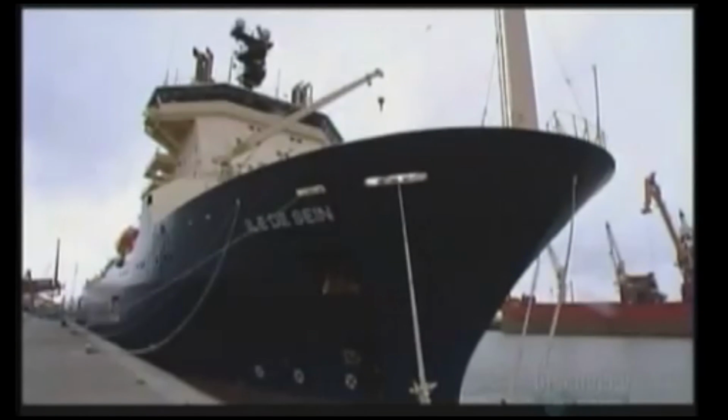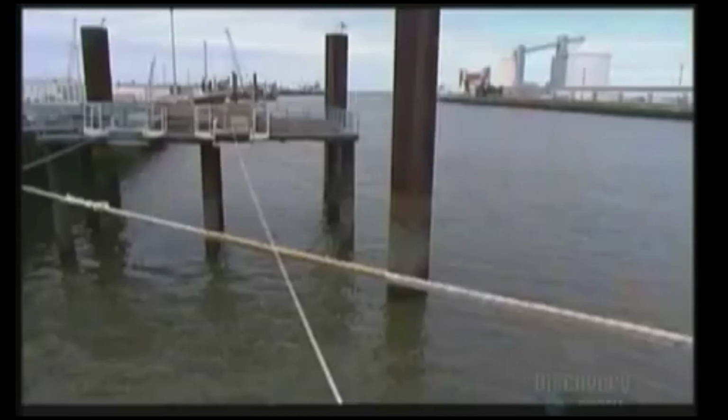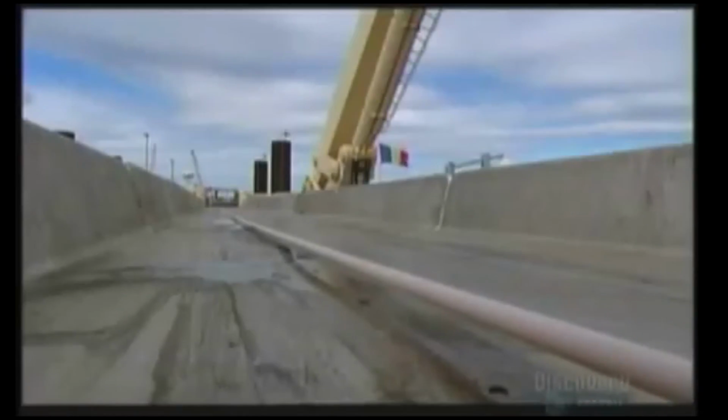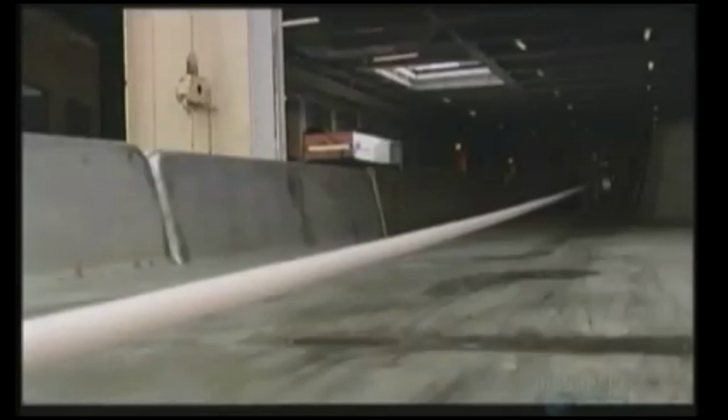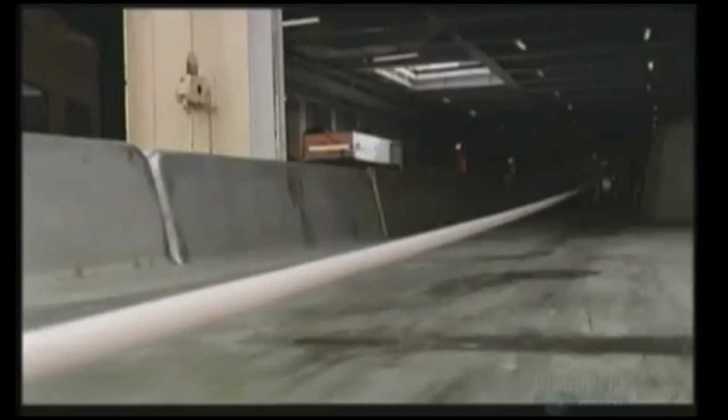Calais, France. In a quiet corner of the docks, this ship is taking on board an intriguing cargo. What appears to be a garden hose threads its way onto the loading bay at the stern.